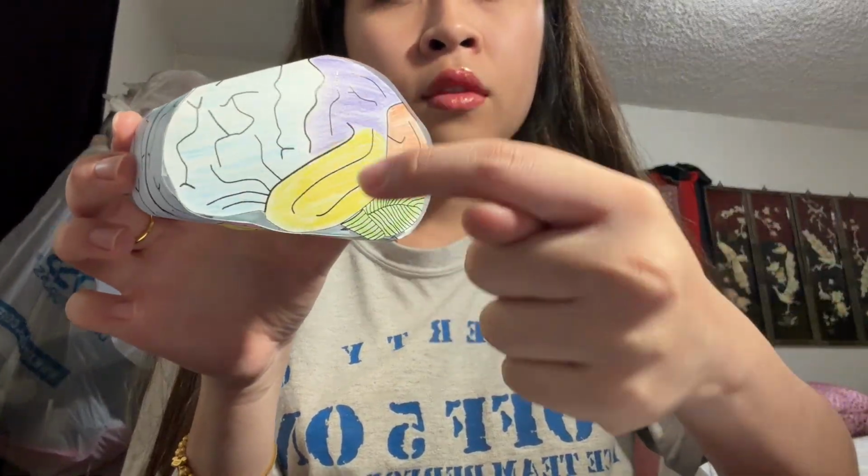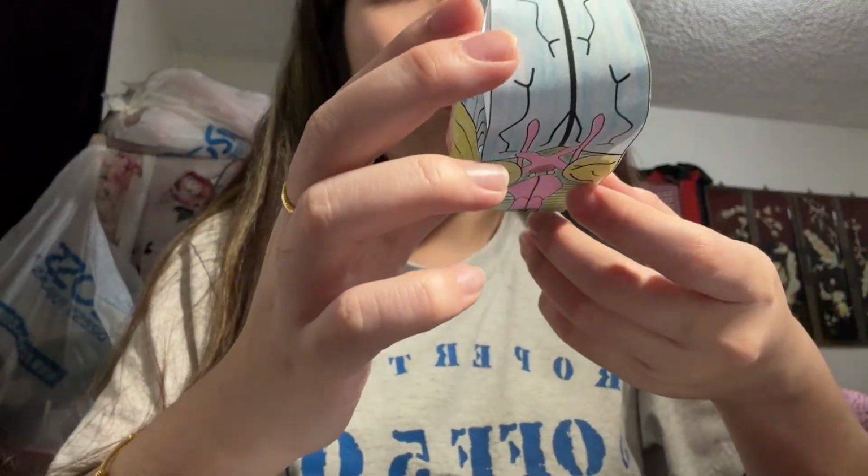The surface of the brain has many folds called sulci and sulcus. See it? This is the central sulcus, and this is the lateral sulcus. The brain is divided into four main lobes, each with a different function. The blue one is the frontal lobe, which controls our movement, decision making, and thinking.